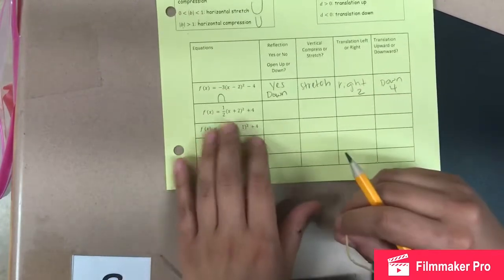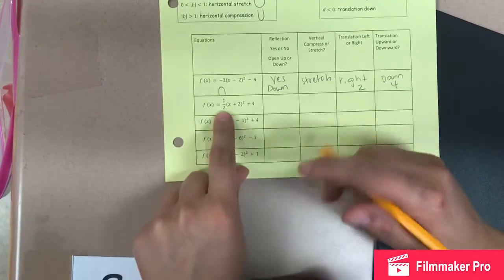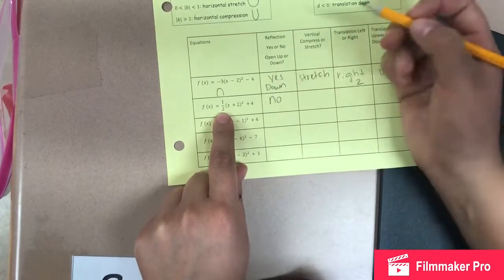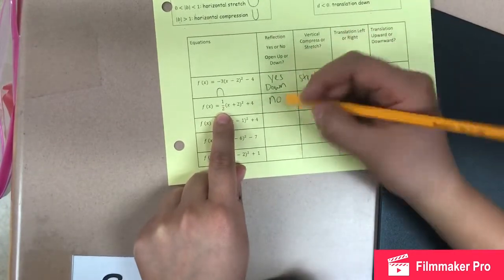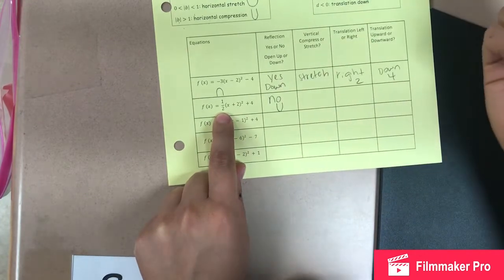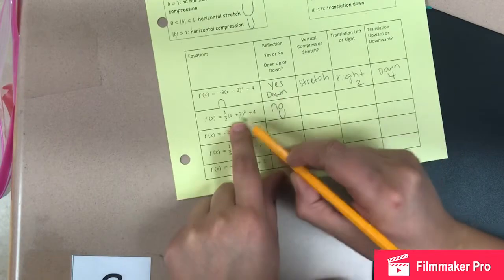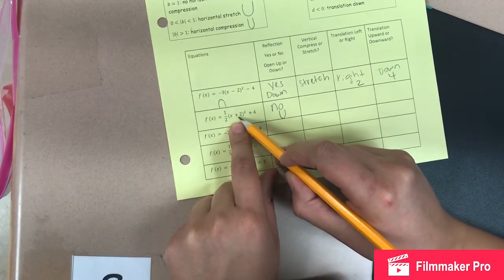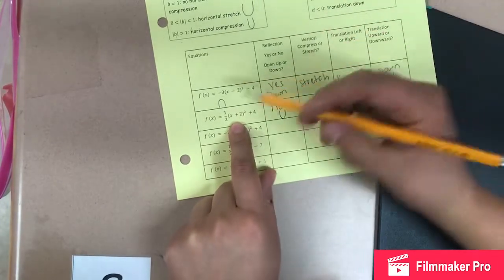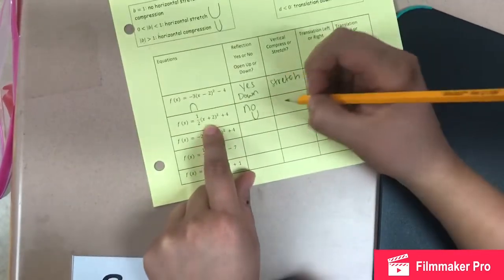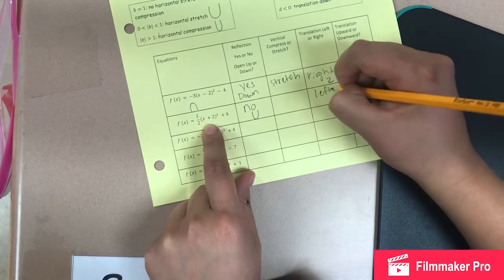So now let's do number 2. Okay, so there is no negative. So is there a reflection? The answer would be no. Which way does it open? Since it's positive, it's going to open up. Okay. Then we shift on over, and we have this plus 2 inside the parentheses. Since it is inside the parentheses, I have to think the opposite. So even though I want to say it's going to go to the right 2, it's actually the opposite, and it's going to go left 2.